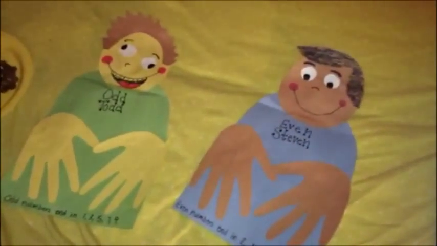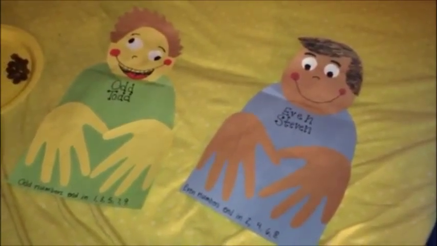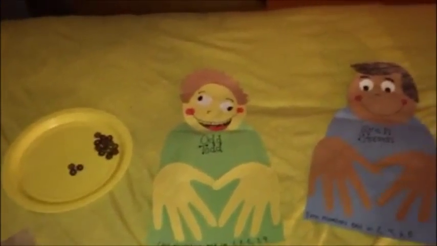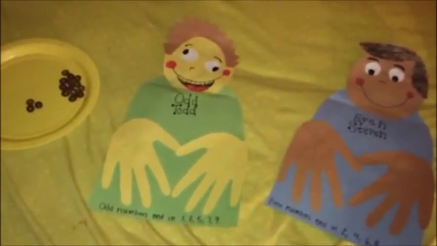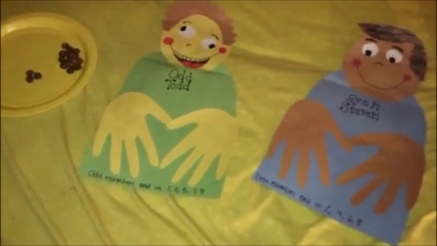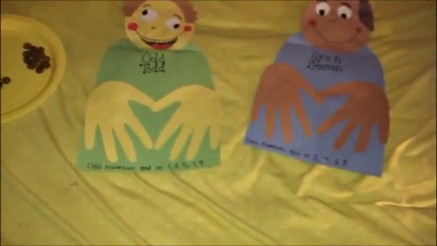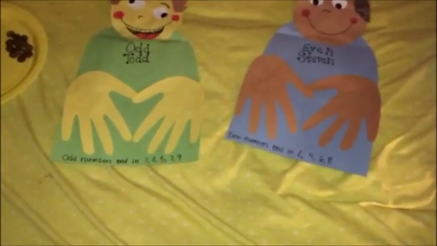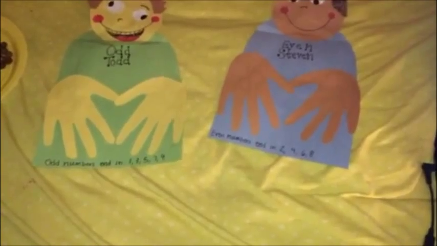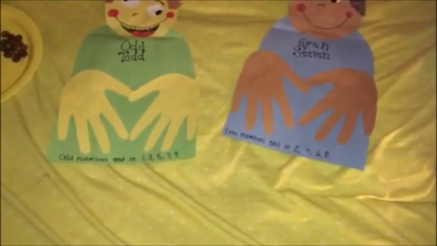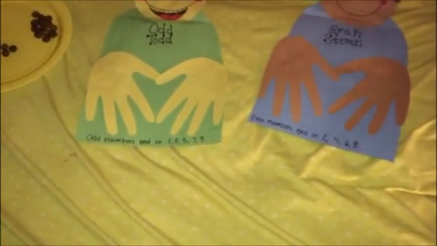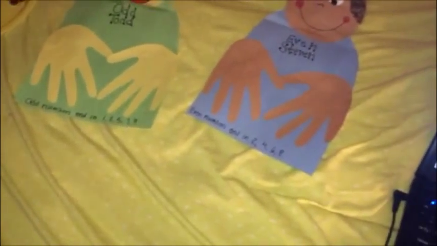So for my anticipatory set, I would have cards that would have various numbers on them, and I would hold them up for the students and then take a vote on the board, like a tally, to see if they think the number is odd or even. I'll do this with about 5 numbers, give or take, depending on how much time it took.